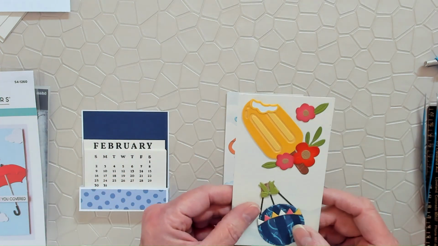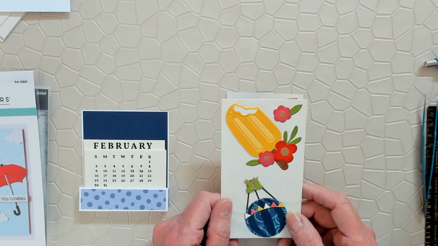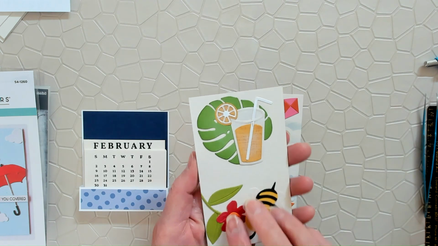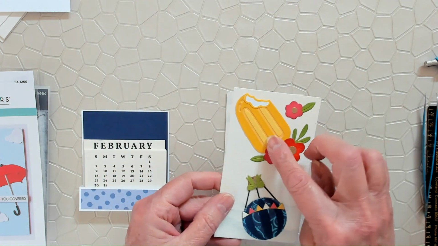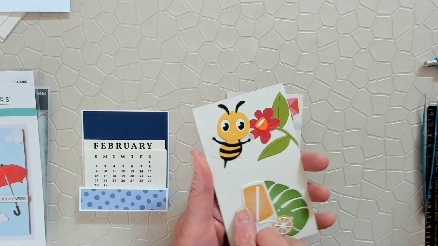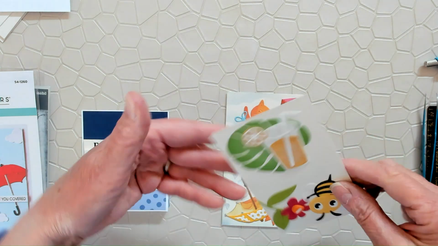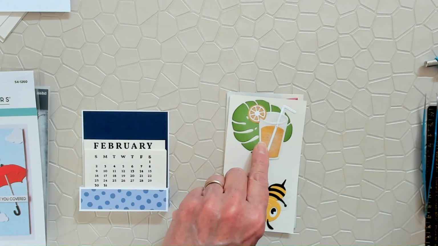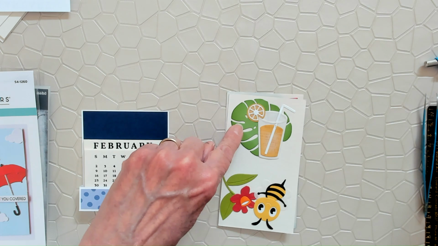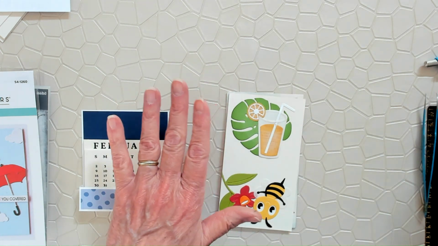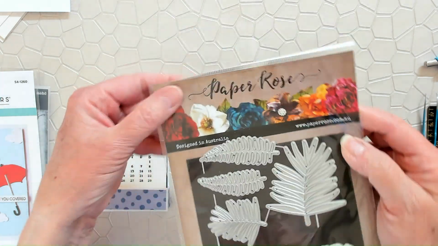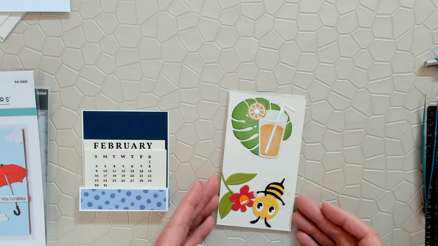Then for the months of May, June, July, and August, any of these could work. These are all spring related, and all of these come from the Advent calendar. So if you haven't seen it, you can get a little peek here. The leaf is something different, but I needed something to kind of jazz up my lemonade glass here. There's a bunch of these leaves out there. Mine is from Paper Rose. This is called Tropical Leaves. But again, I've seen these leaves on a lot of different sets from different companies.